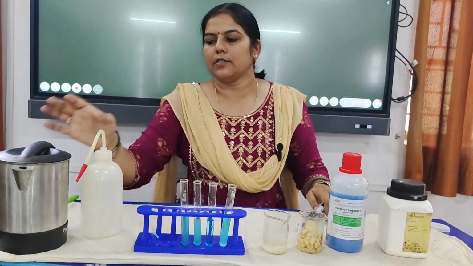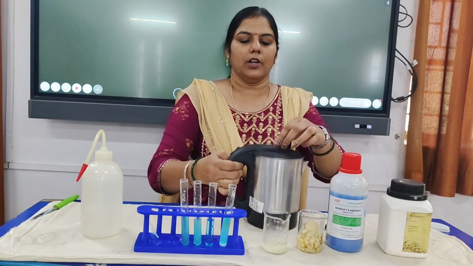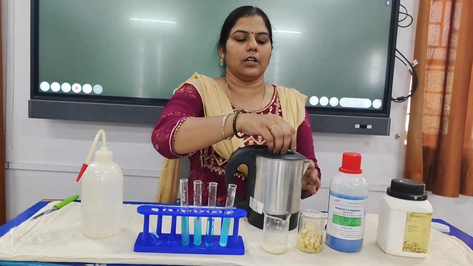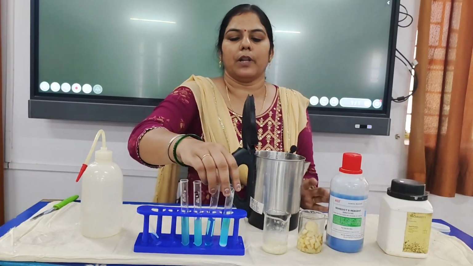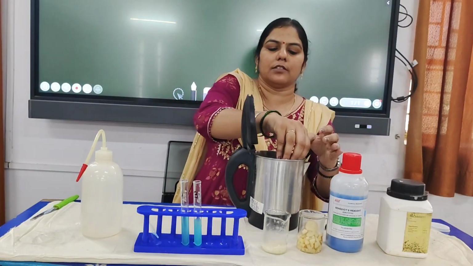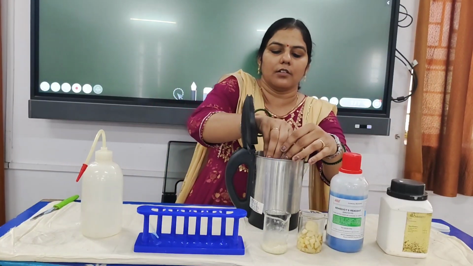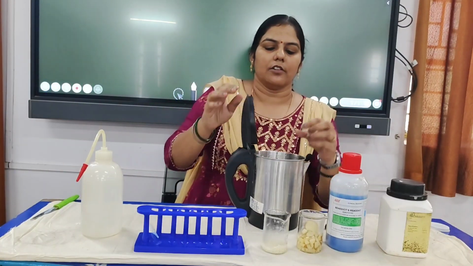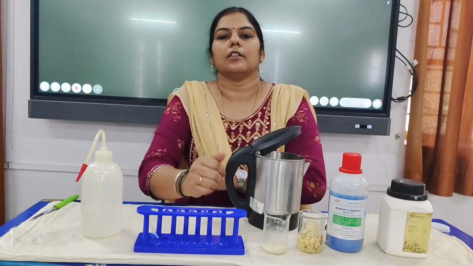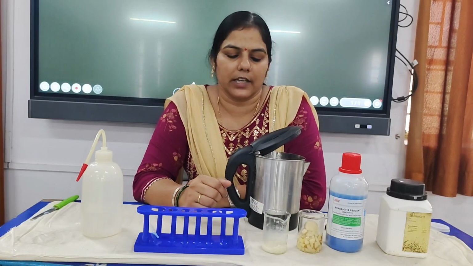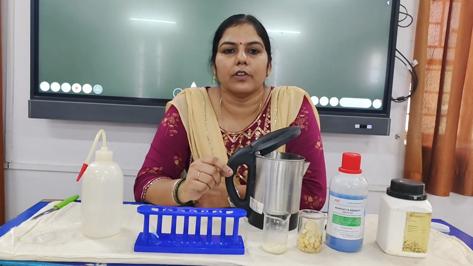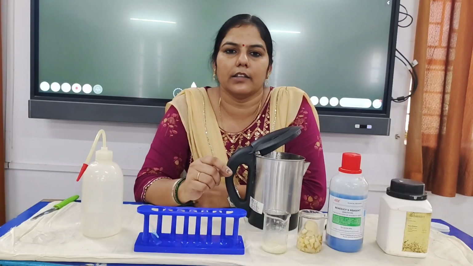Now for boiling these, I have prepared a boiling water bath. I have boiled the water in this kettle and now I will place all these four tubes in this kettle and wait for 5 minutes. And now we will observe the color change. So after 5 minutes we will see the change in the color in these tubes.